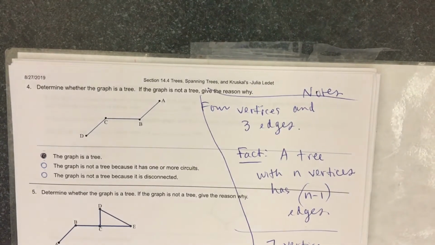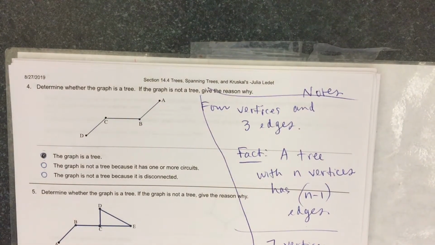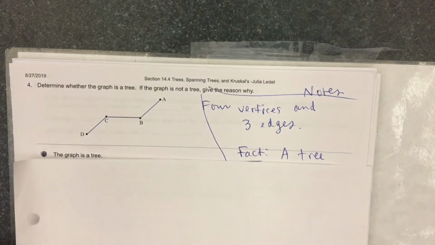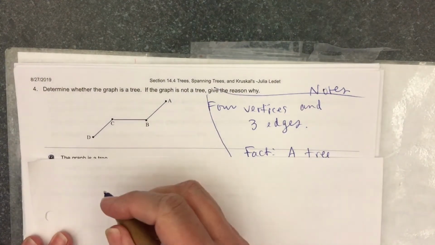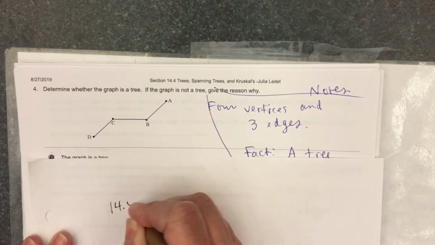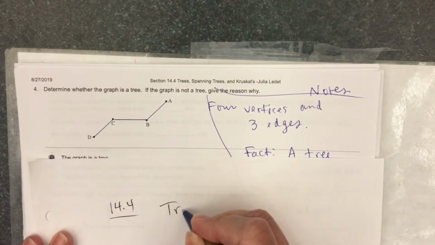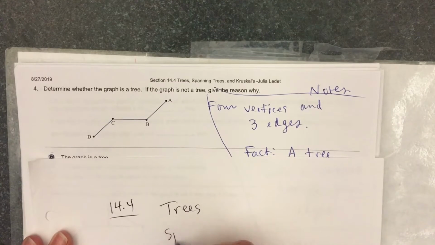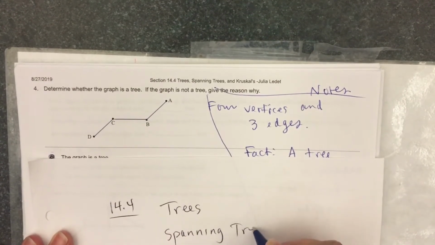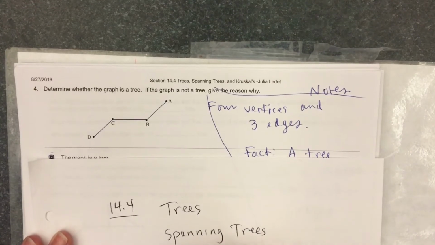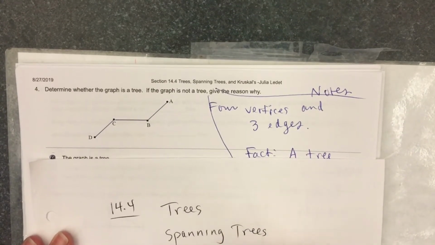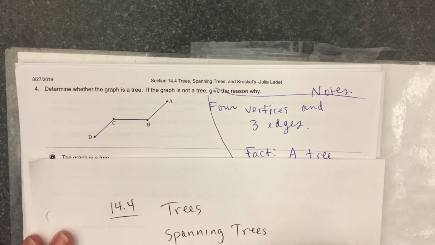Section 14.4 has three topics basically. We have trees, spanning trees, and Kruskal's algorithm.